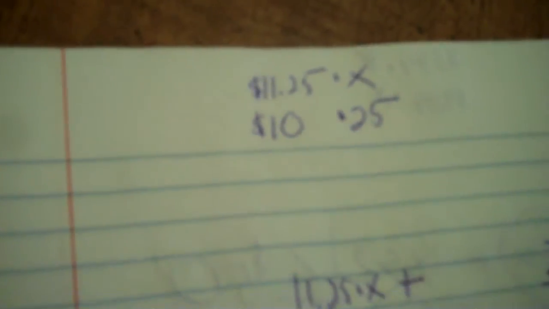Okay, so we put 11.25 times X plus, and then we take 10 times 25, which is 250. Okay, now we have an inequality we can solve.